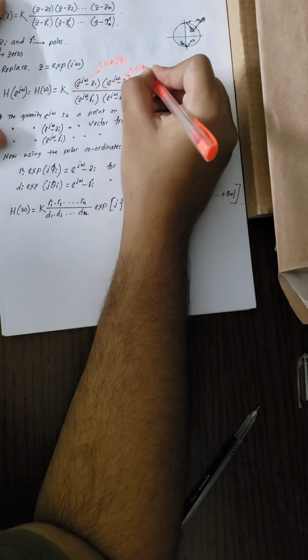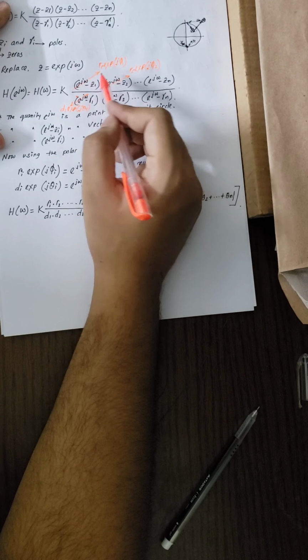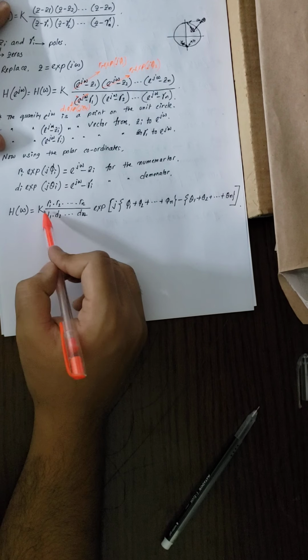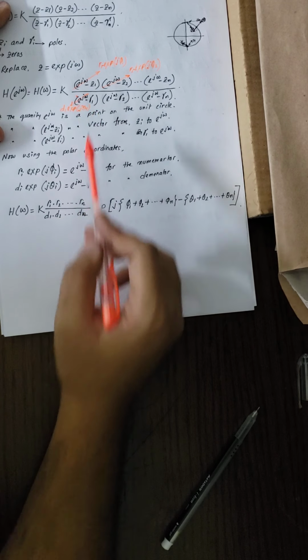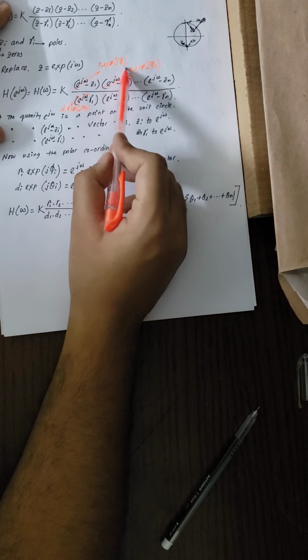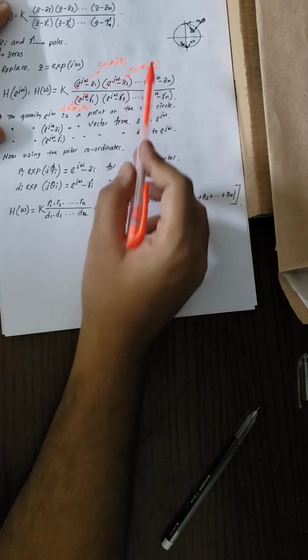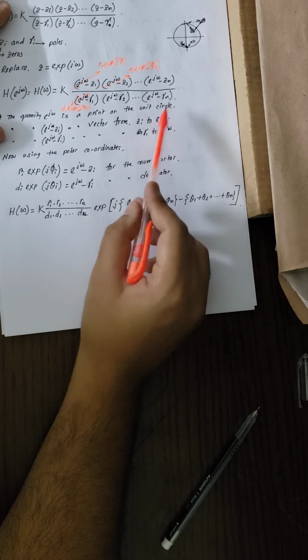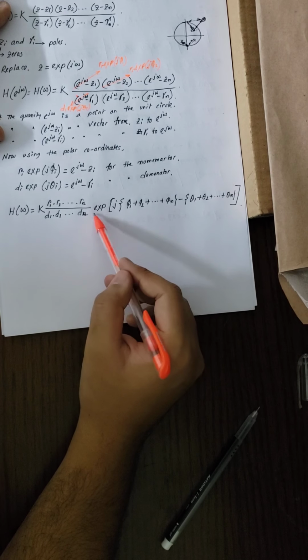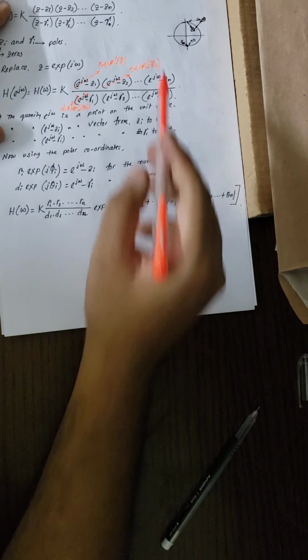So what we did is simply take this geometric series of r and separate it, using the numerator, and similarly we did the same for the denominators. All these exponential terms are written as e to the power of j.